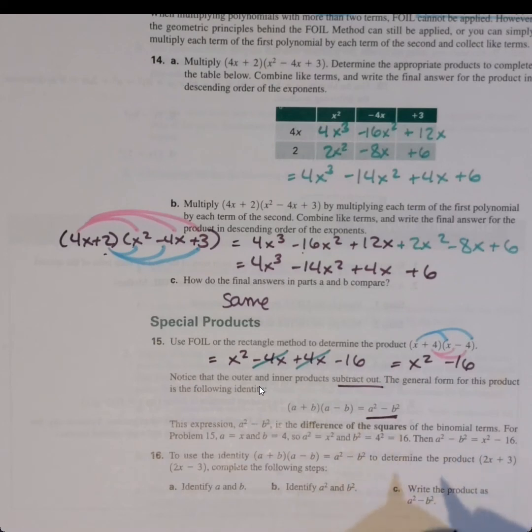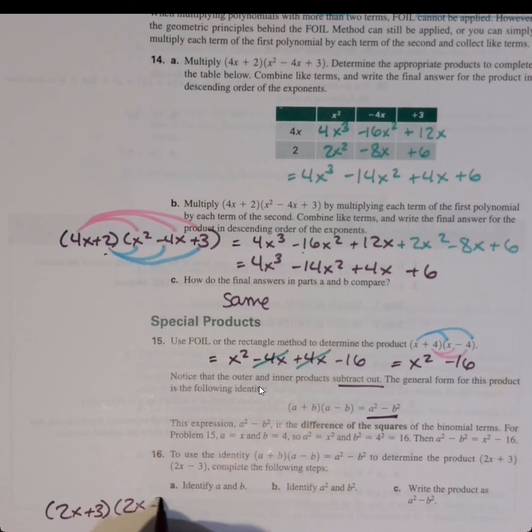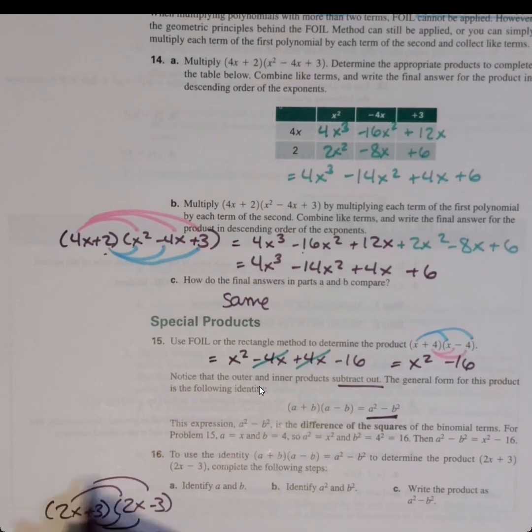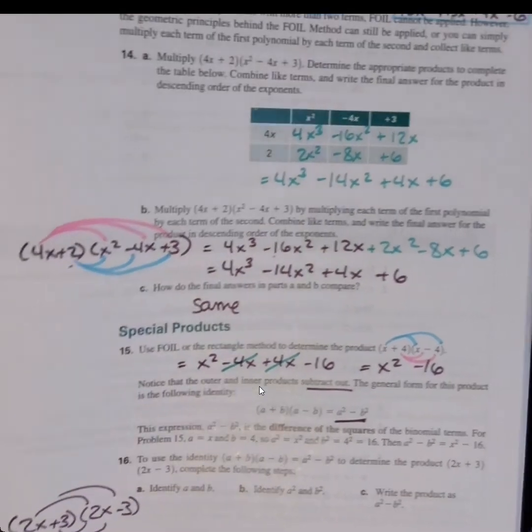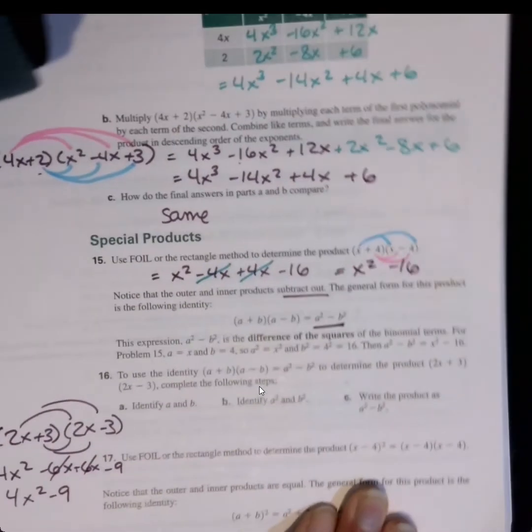Okay. So if I want to determine this product, I think it's best just to multiply it out. So if I want to do 2x plus 3 times 2x minus 3, then I get 2x times 2x is 4x squared minus 6x plus 6x minus 9. The 6x's cancel, so I get 4x squared minus 9. They're trying to give me a shortcut.